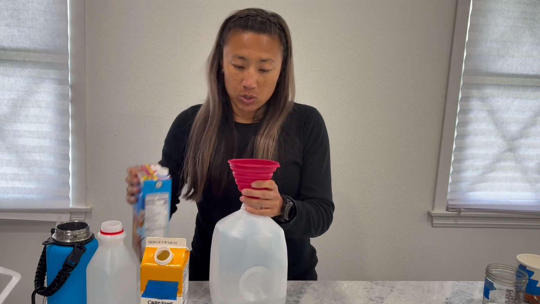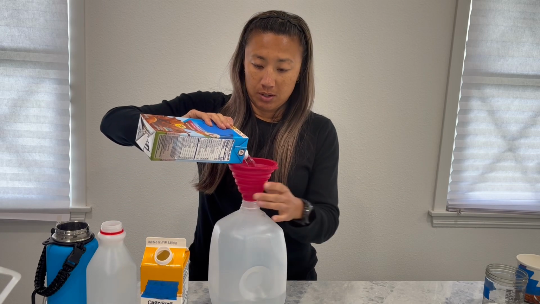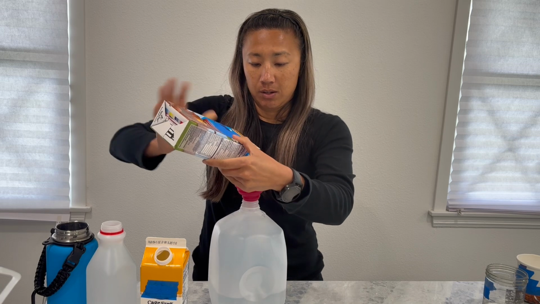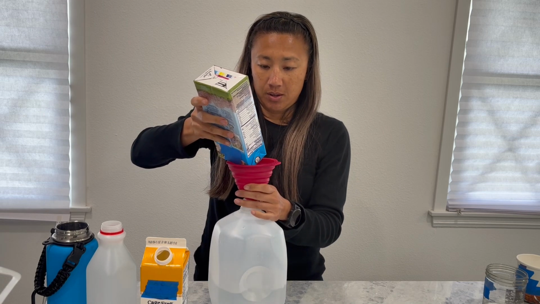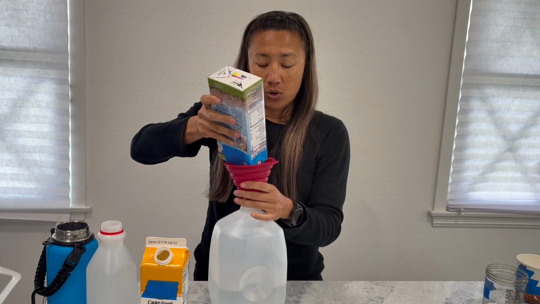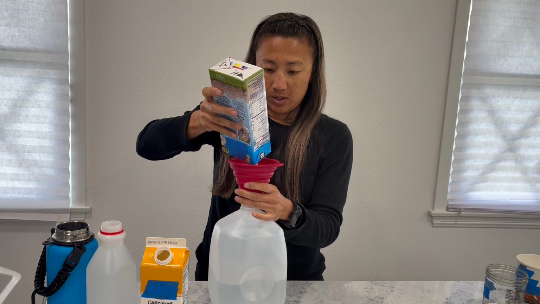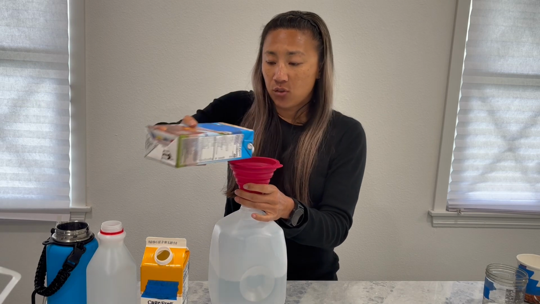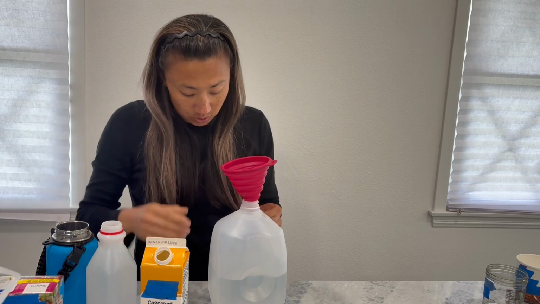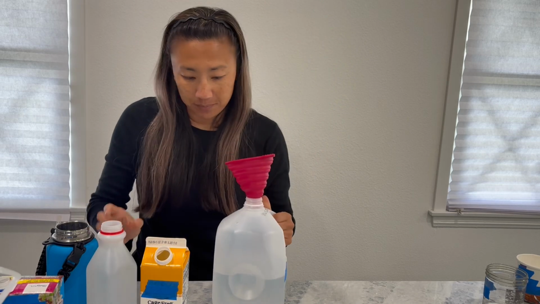So now I'm going to pour in our next quart. So this is quart number 2. And after we've poured in quart number 2, we're about here on our gallon.